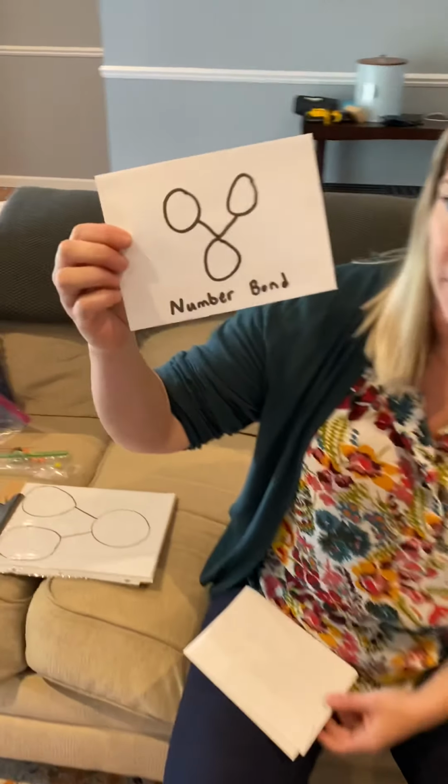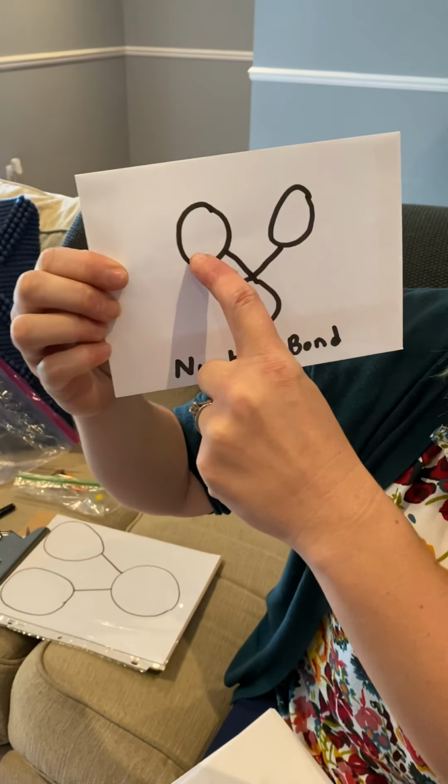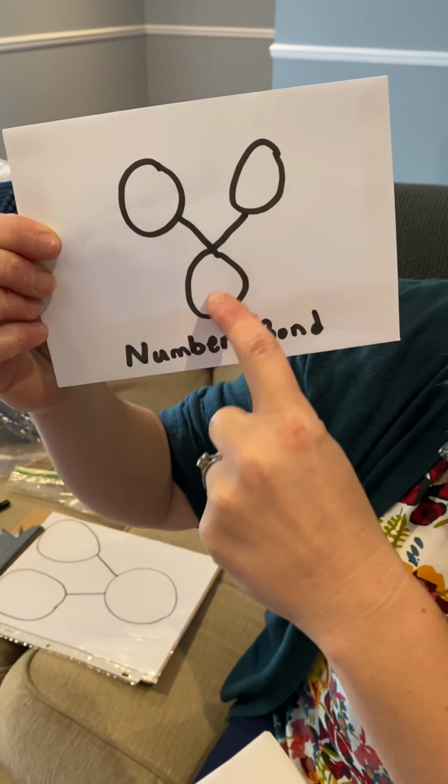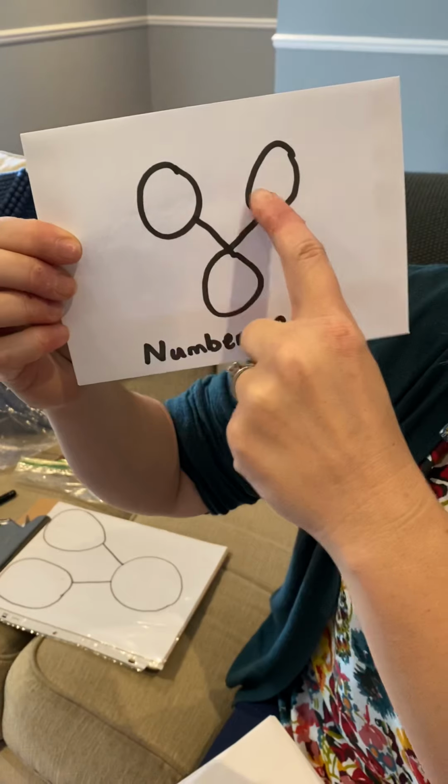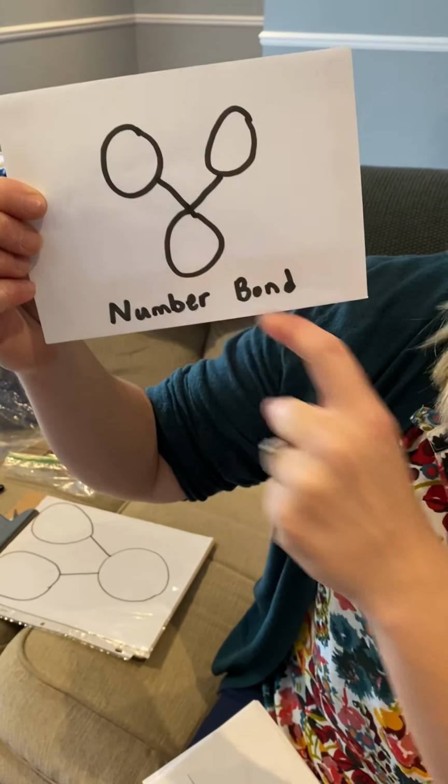So today we're going to talk about number bonds and addition, okay? So in school we've been learning about a number bond where there's part, and whole or the total. So these are the two parts, you add them together to get the total or the whole.